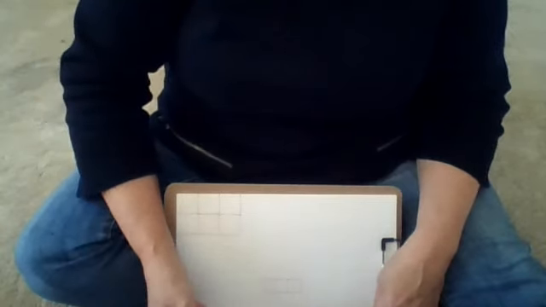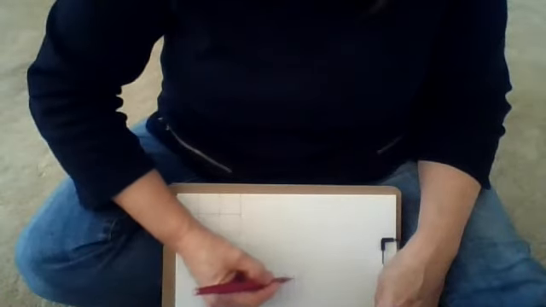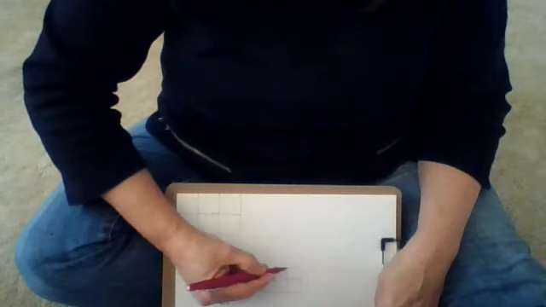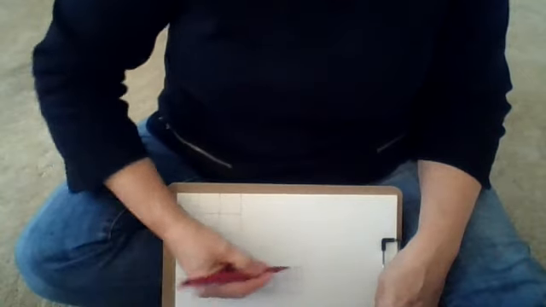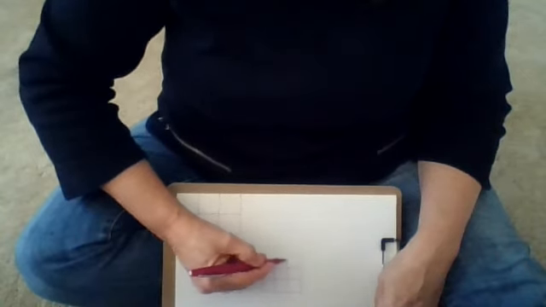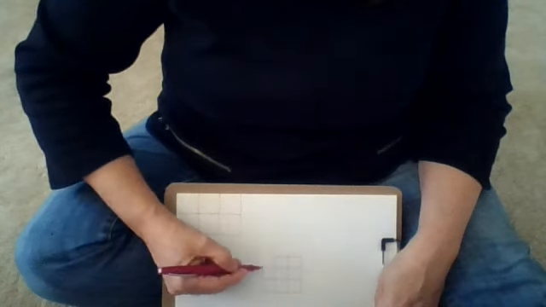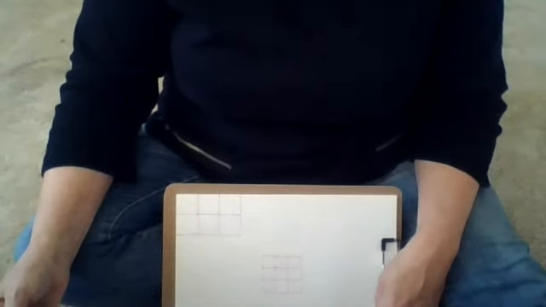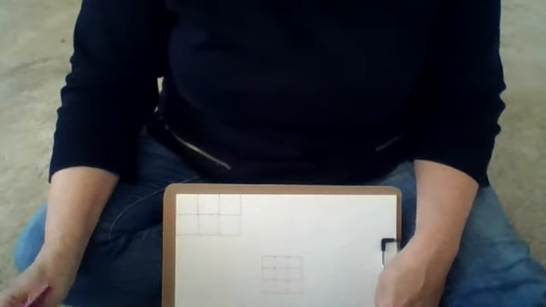I want it to be 3 rows of 3 squares, so I'm going to keep going, trying my best to keep the lengths the same. Now I've created an array of 3 rows of 3 squares without any gaps or overlays.